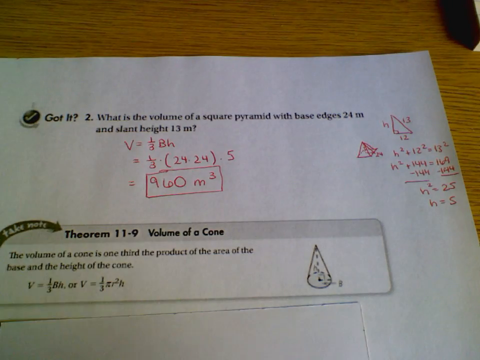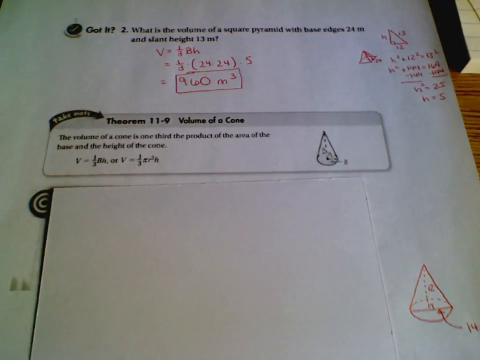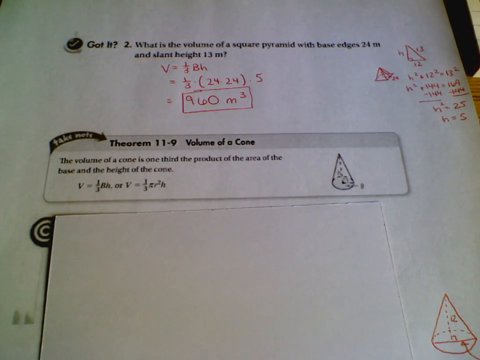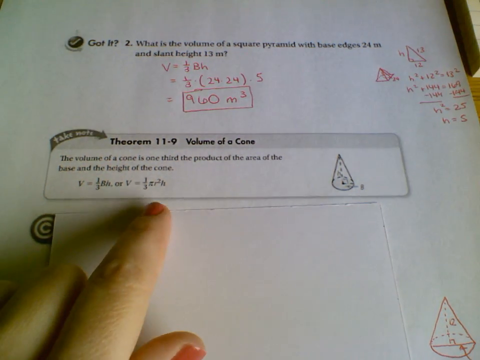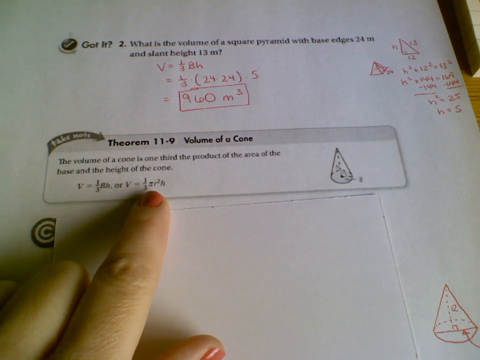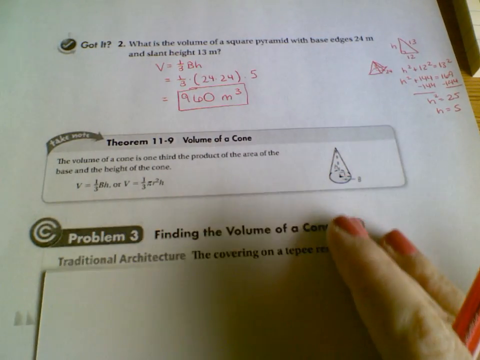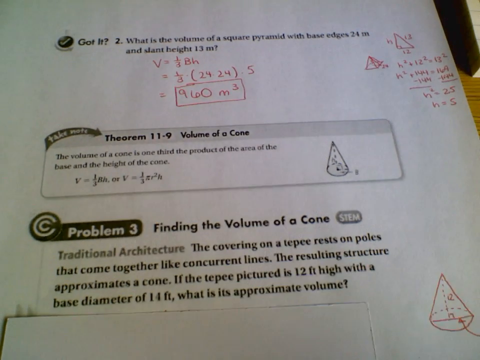Okay, you're going to notice that if I'm doing a cone, I have the exact same formula. I still have a third times the area of the base times the height. The only difference is every base of a cone is a circle. So we can just automatically substitute that area formula in there for capital B. So what's it look like when I'm doing that kind of problem?